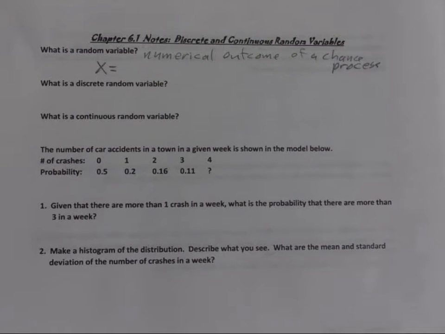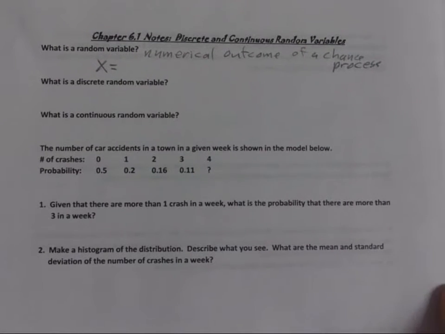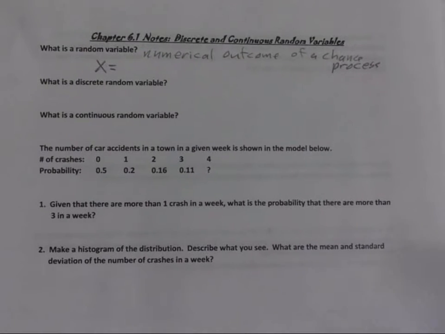But it couldn't be something like flipping a coin and the results are heads and tails. That's not a number. So in order to be a random variable, you'd have to define X as equal to, let's say, the number of heads you get when you flip a coin 3 times. Then it's a random variable because you've established it as a number.